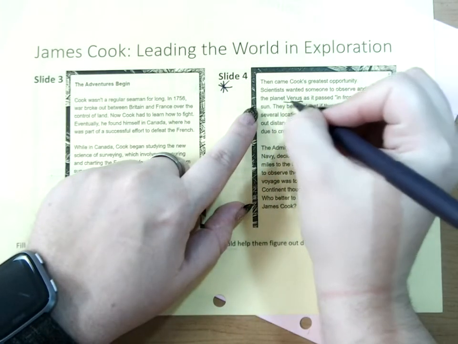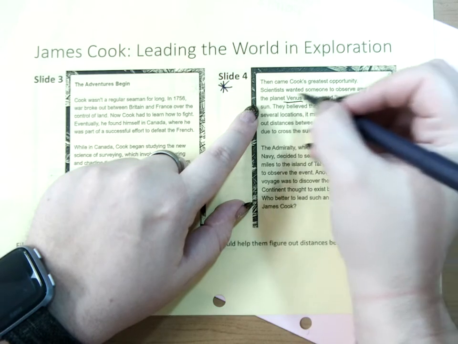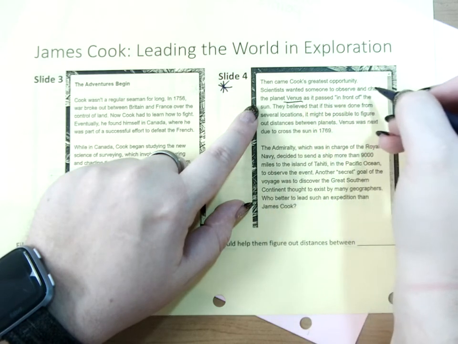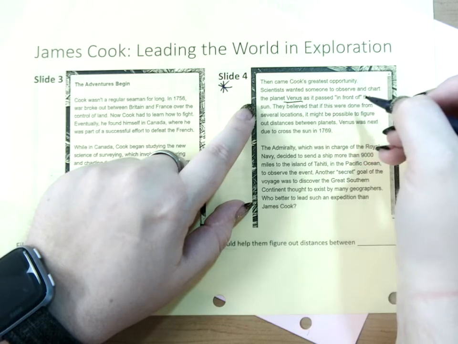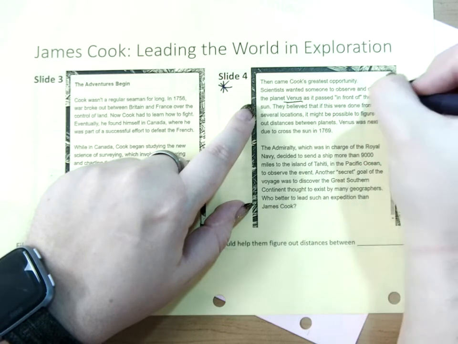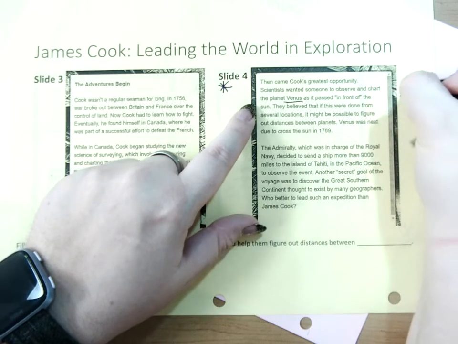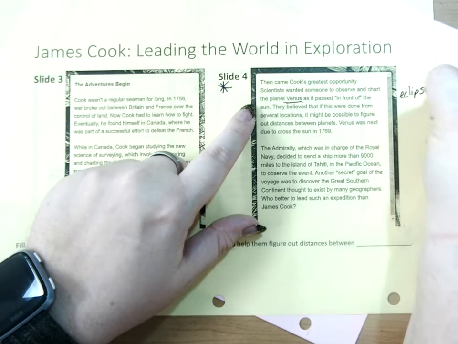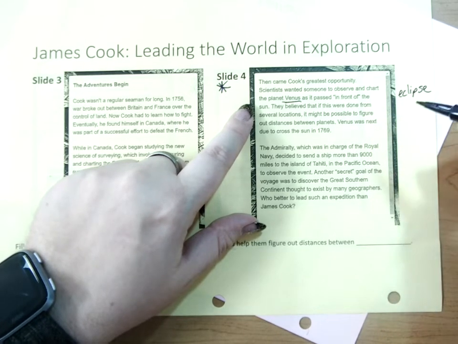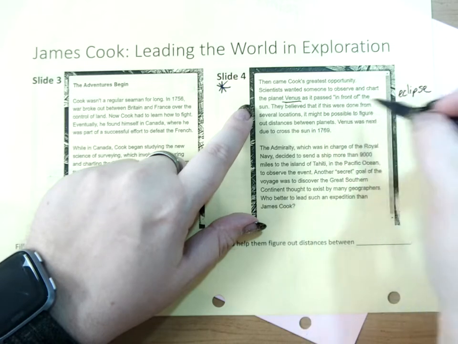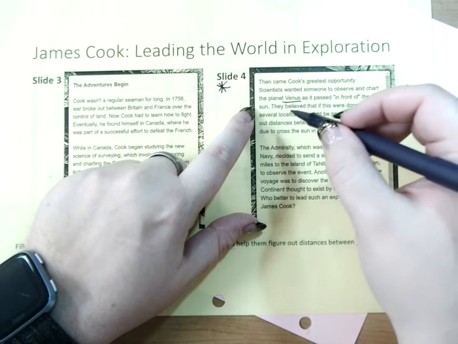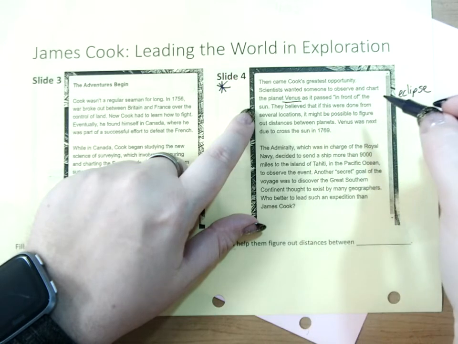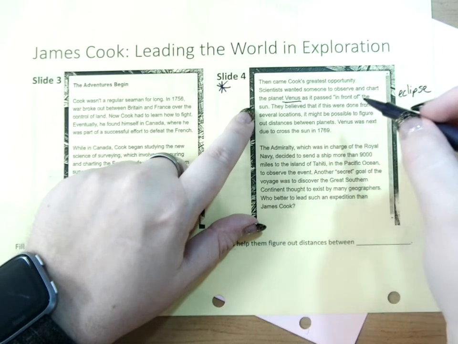Coming through, okay, so here it's talking about Venus. So if I come back a little bit, scientists wanted someone to observe and chart the planet Venus as it passed in front of the sun. Okay, so if I think of that, I think of an eclipse. All right, so an eclipse, it's going to eclipse the sun. Okay, says they believe that if this were done from several locations, it might be possible to figure out distances between planets.